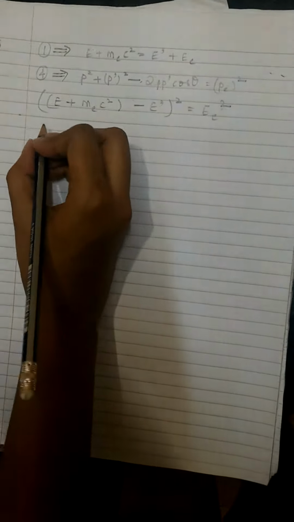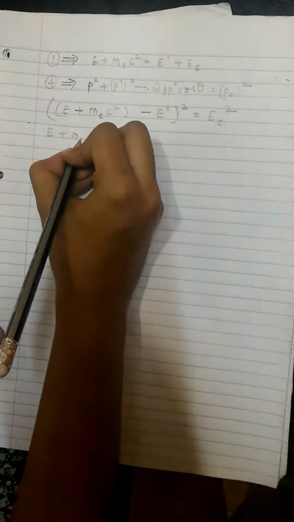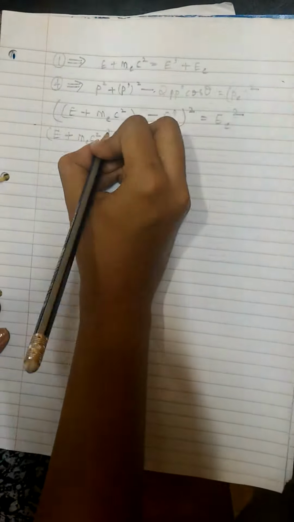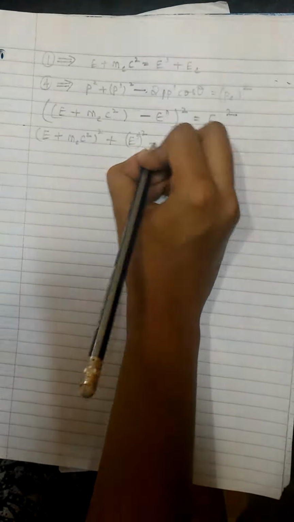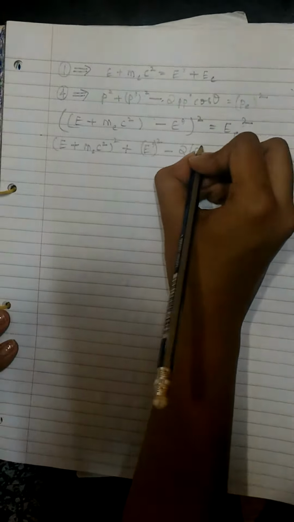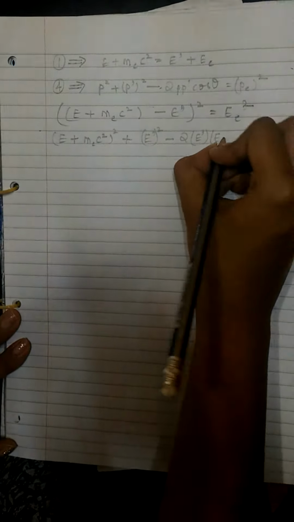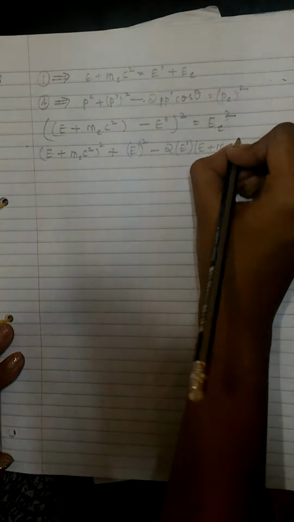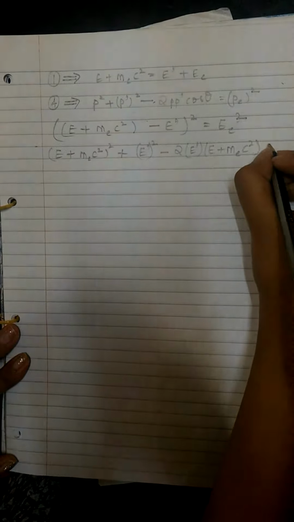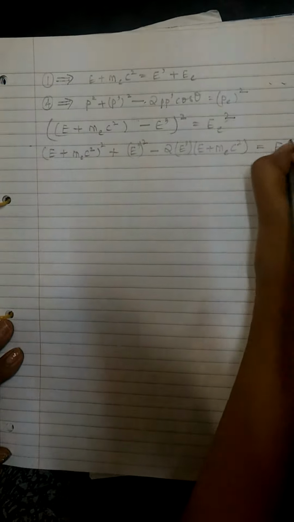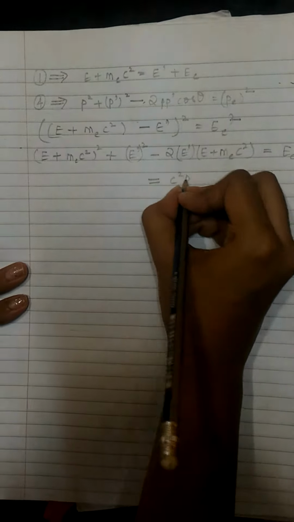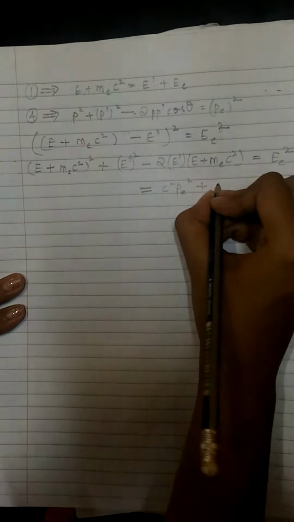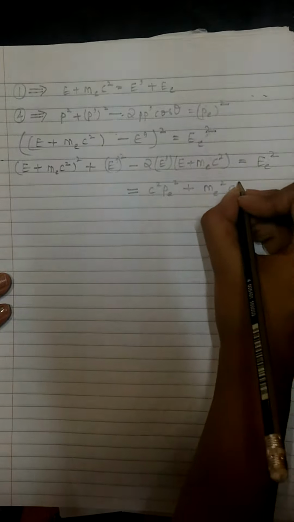So (a minus b) the whole square is a square plus b square minus 2ab. So EE square is equal to c square PE square plus ME square c power 4.